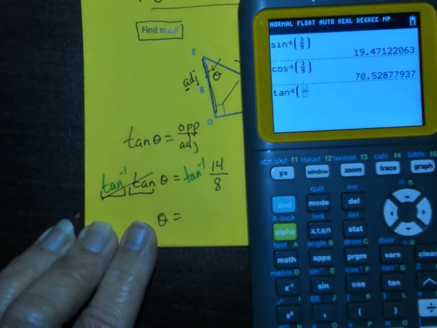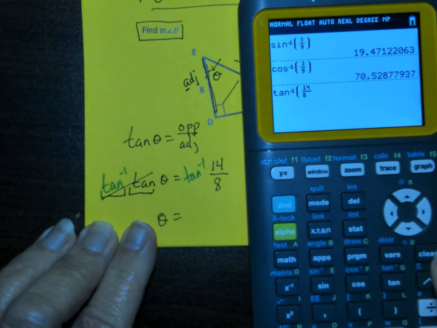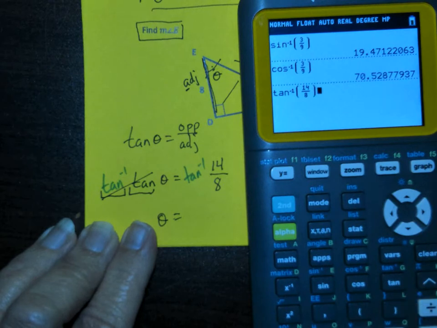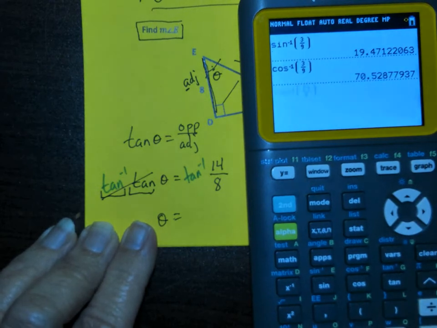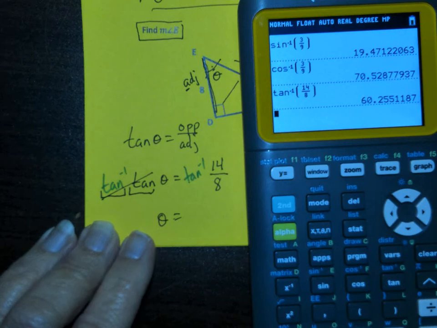And then I'm going to type in 14 and 8. Close my parentheses there. Alright, 60 point. Alright, if I wanted to round to the 10th place, right, it would be 60.3.